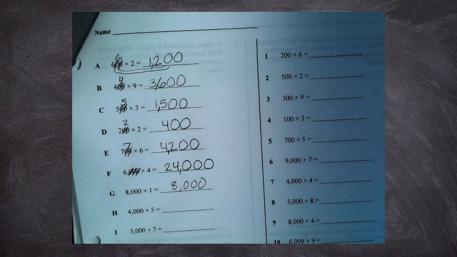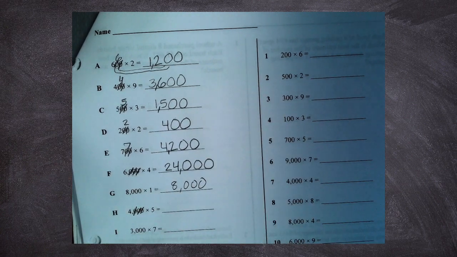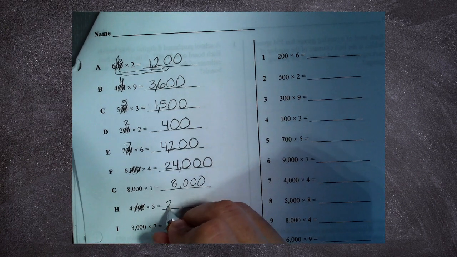Now for H, I do have to use that trick. I have 4,000 times 5. If I look at the end of 4,000, I can see 3 zeros. So I'm going to take away 3 zeros for just a little bit and have 4 times 5. 4 times 5 is 20.